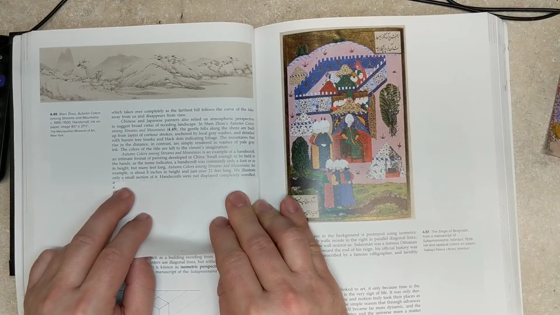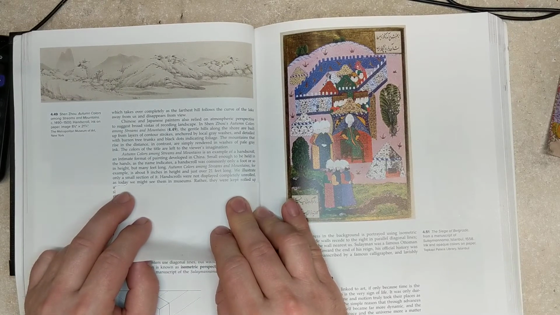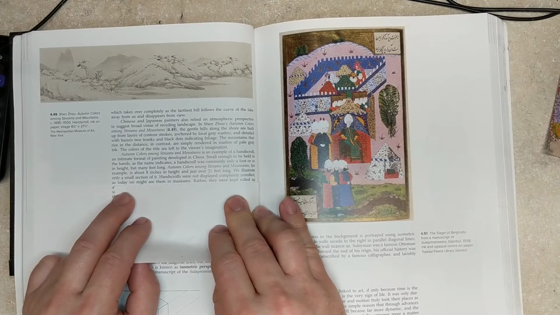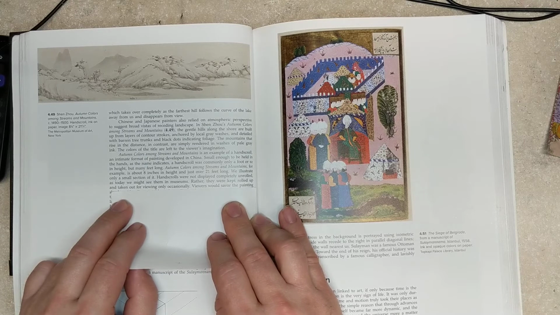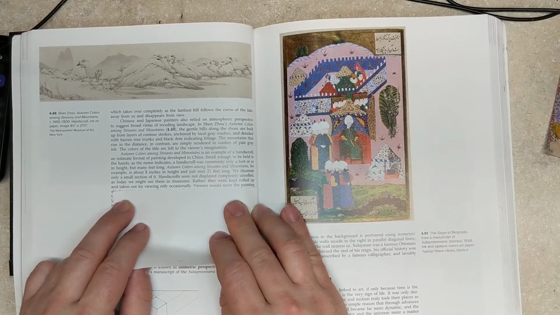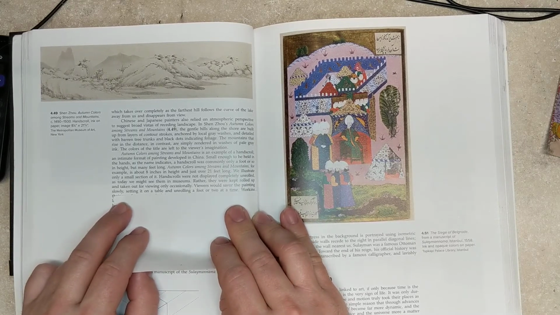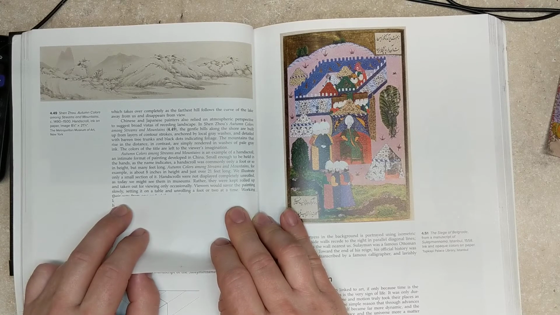Hand scrolls were not displayed completely unrolled, as today we might see them in museums. Rather, they were kept rolled up and taken out for viewing only occasionally. Viewers would savor the painting only slowly, setting it on a table and unrolling a foot or two at a time.